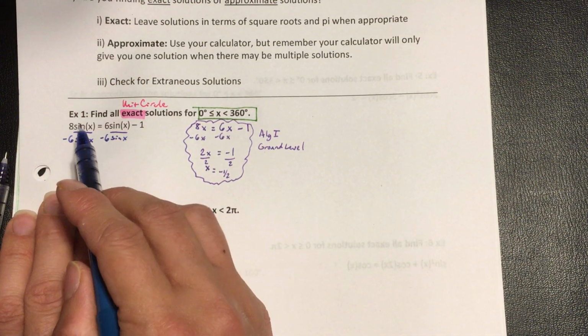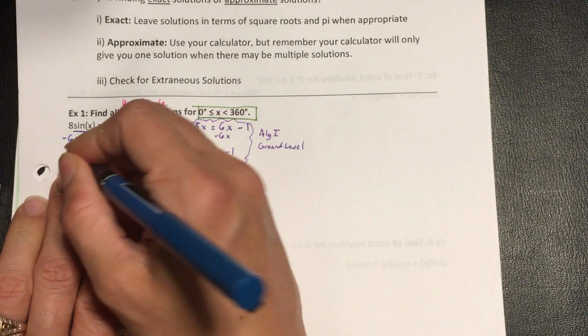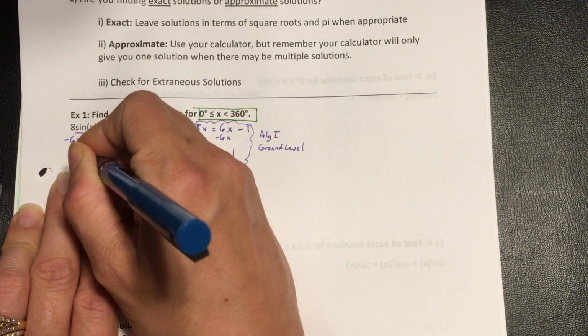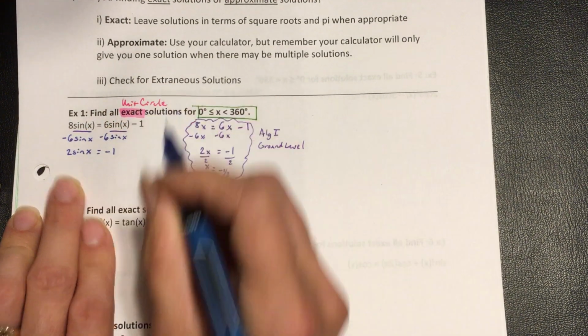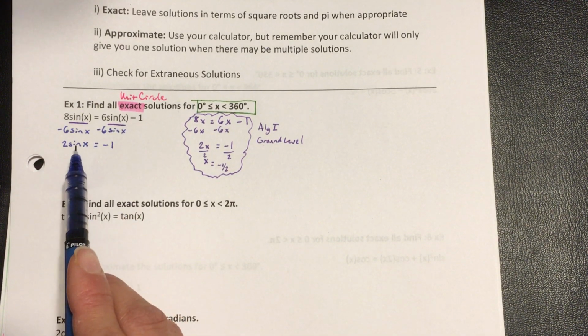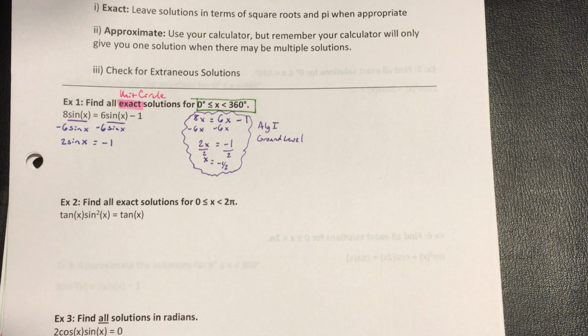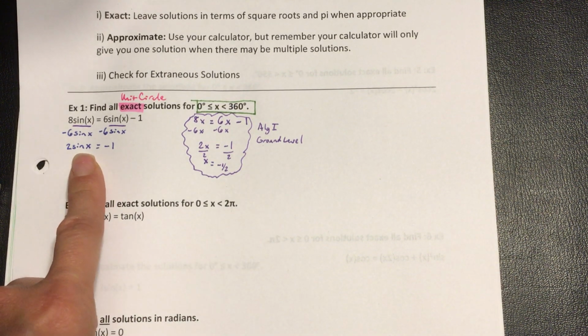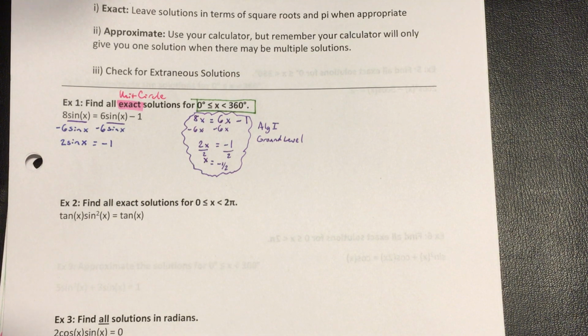So if I have 8 sine x minus 6 sine x, we get 2 sine x. Now, I'm not going to be picky about the parentheses around the x's, but remember, I don't want to see just floating signs without any variables attached to them. So make sure you have either a theta or an x with your trig functions.